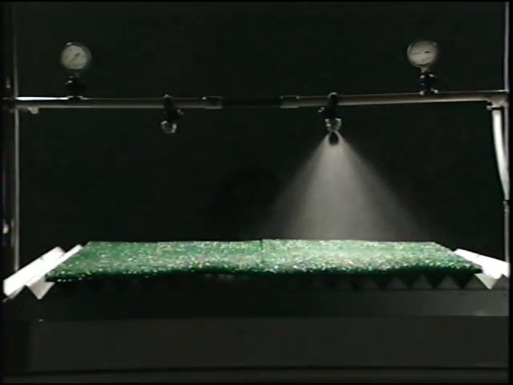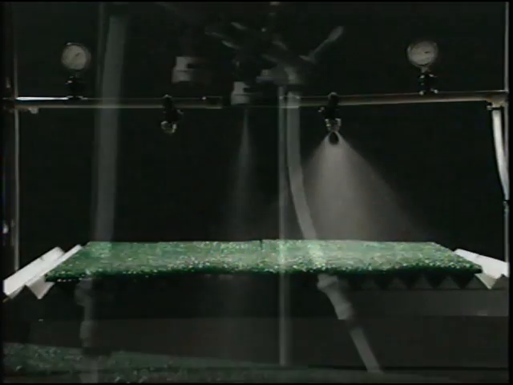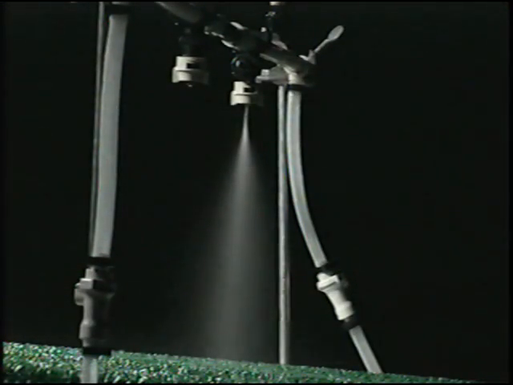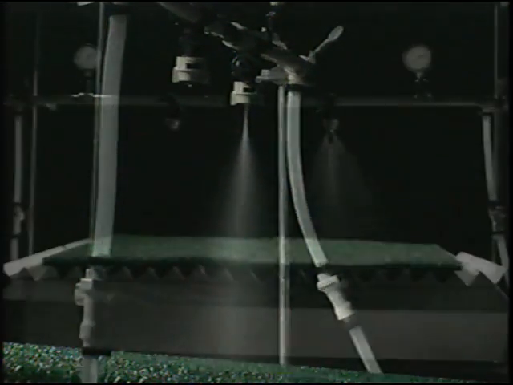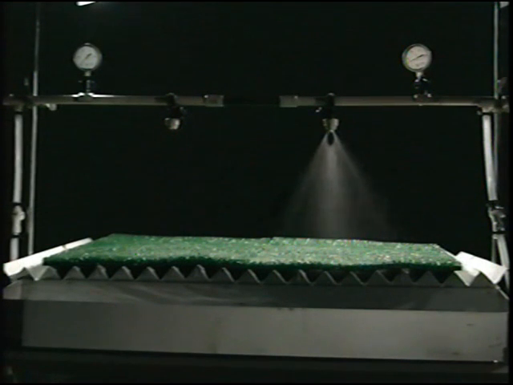Though not designed specifically to control drift, the extended range flat fan can adequately reduce small droplet volume when the accompanying variables of spray pressure and spray volume are adjusted. Another application misconception suggests that high pressure is necessary for effective penetration of the product into the target zone.